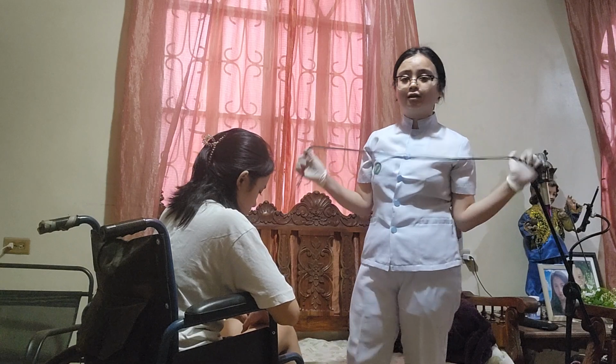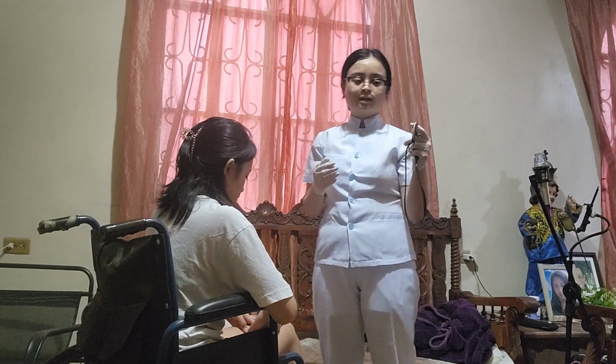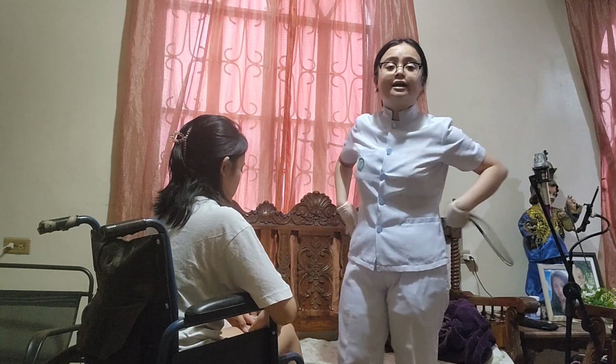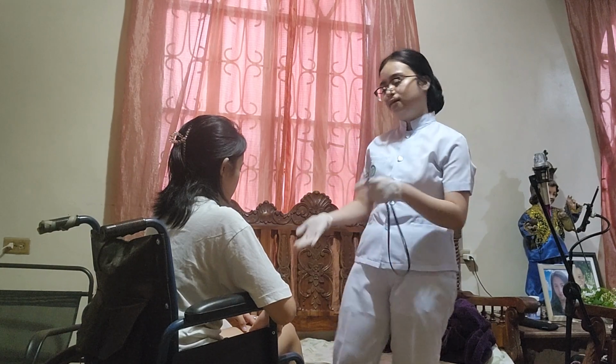Assume that I have already performed hand hygiene and hand rub and put on my gloves. I will put the gait belt again on the hips of the patient to provide support when you are assisting the patient in standing up and transferring her to the bed.